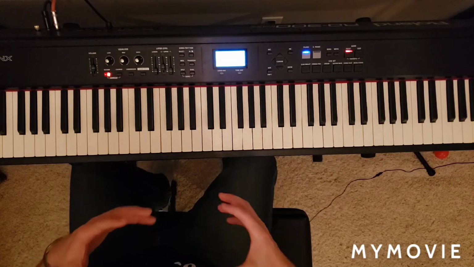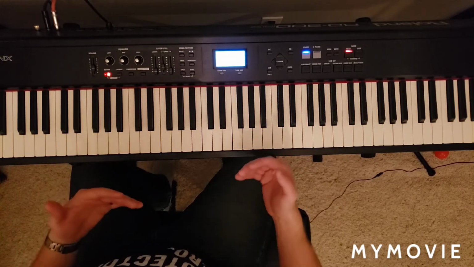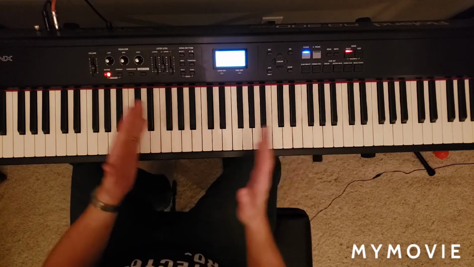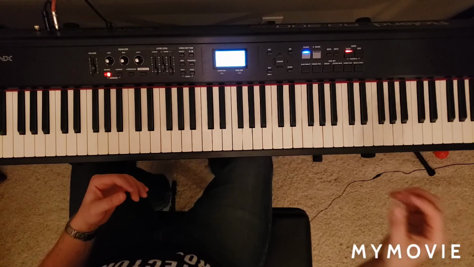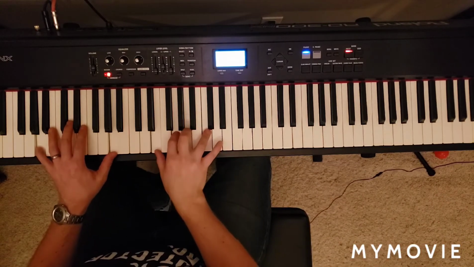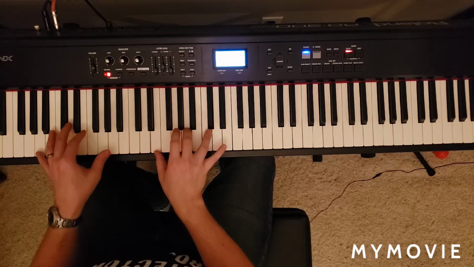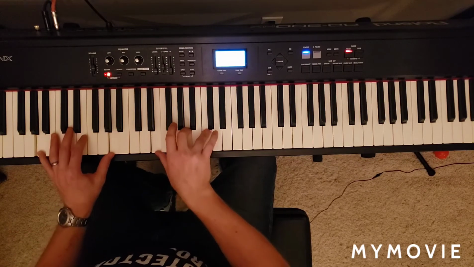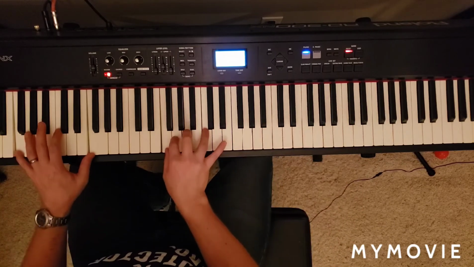So by being able to pick out a major and a minor, you already can tell. Doesn't matter which key you're in. If I hear a song and the first chord is an A minor, I know that it's a minor, and from there everything else starts to paint a picture.